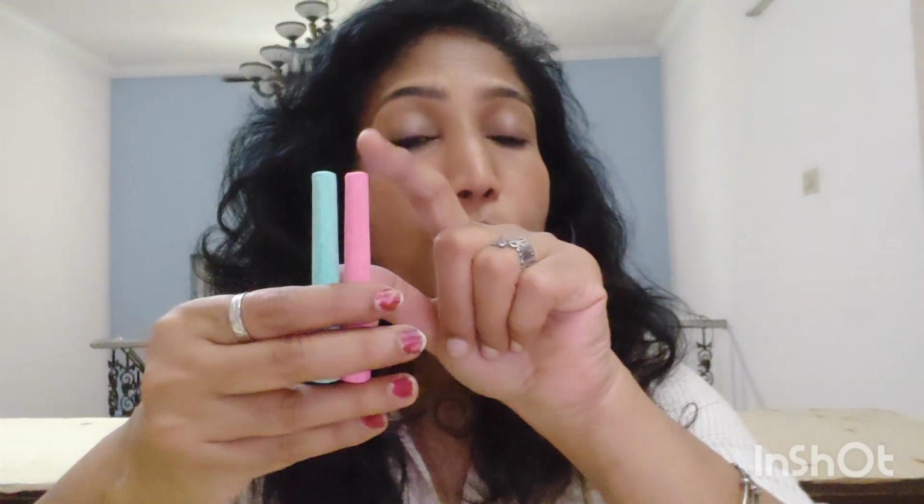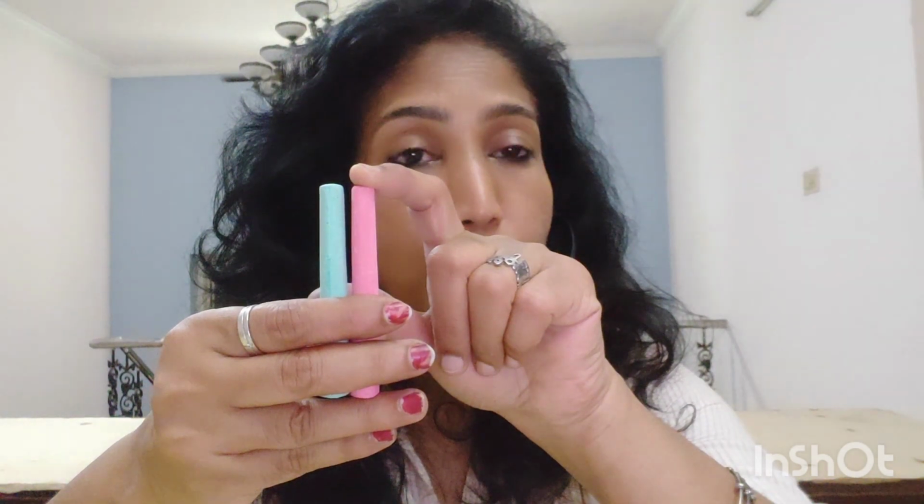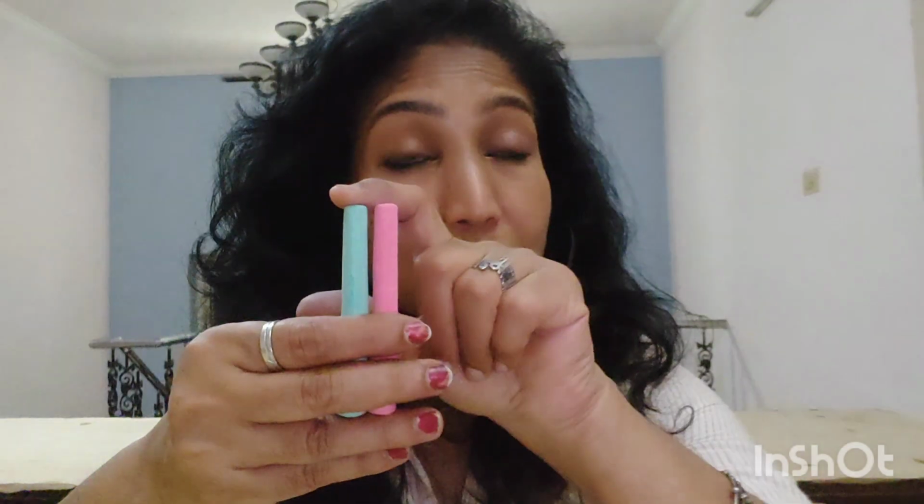Okay. So for the formation of anthocyanin pigment, both the genes C and P are necessary, and at least one dominant allele is necessary of both the genes.